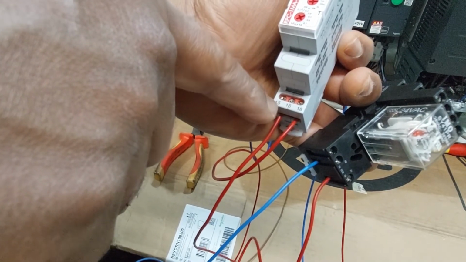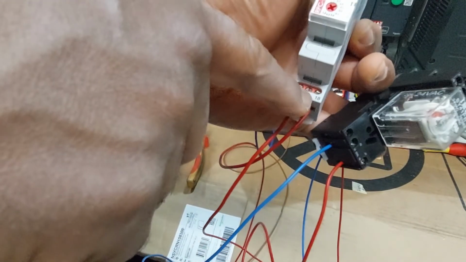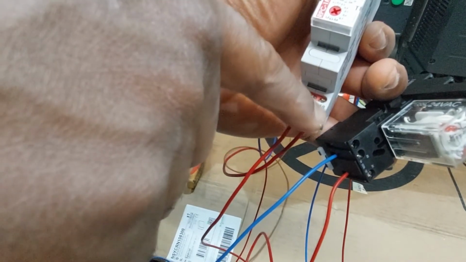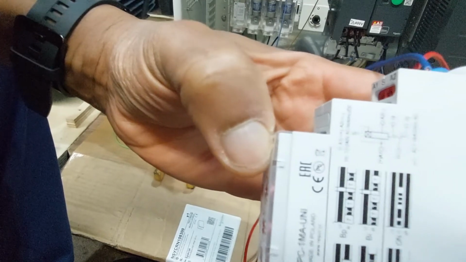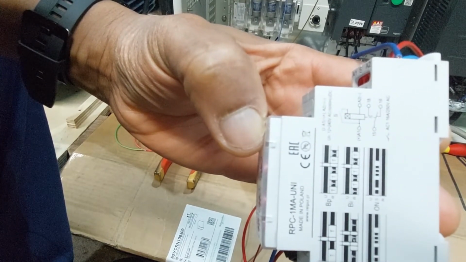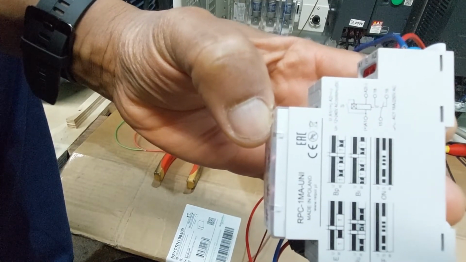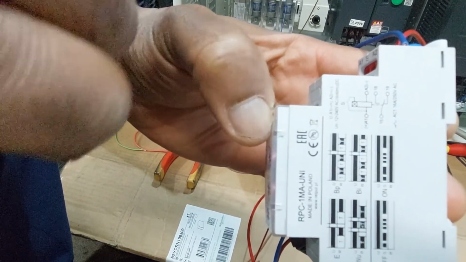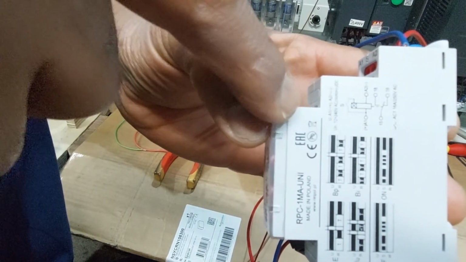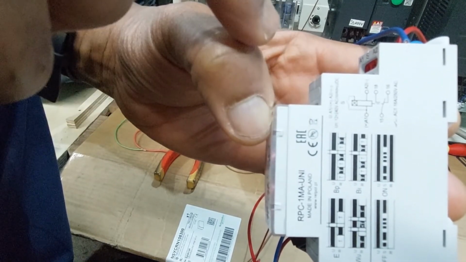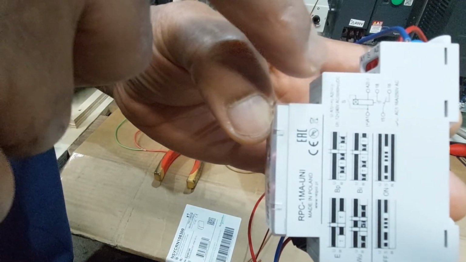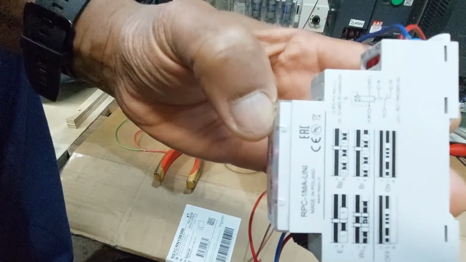The common is 15. So 16 is normally closed, 18 is normally open. So you can see it's drawn here, the small diagram which explains how it works. It also shows you the input voltage. It says that the input voltage for the coil can go from 12 volts to 240 volts. You can also put AC or DC voltage in to activate the coil of this timer.